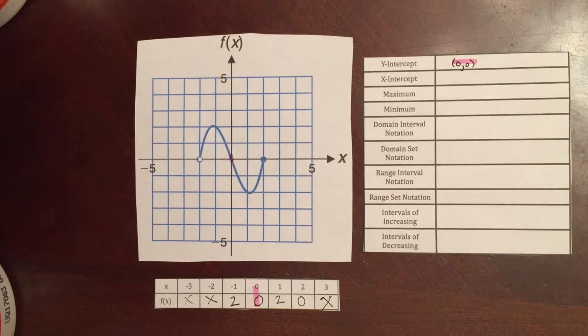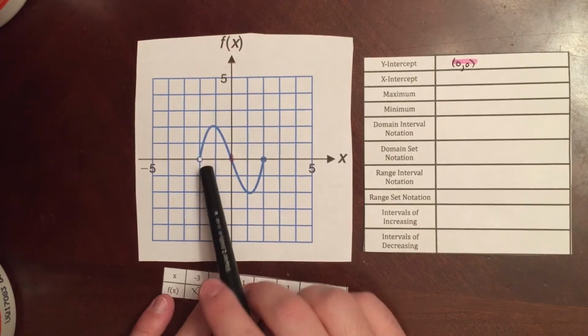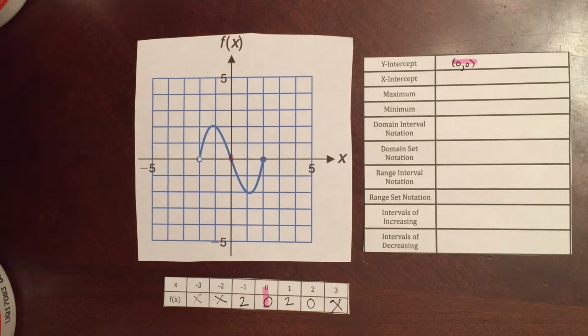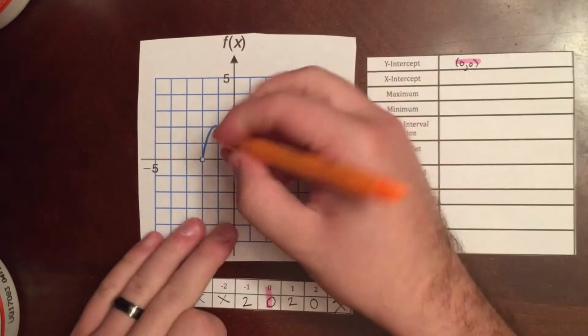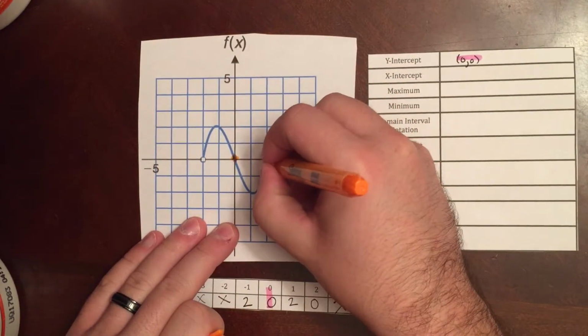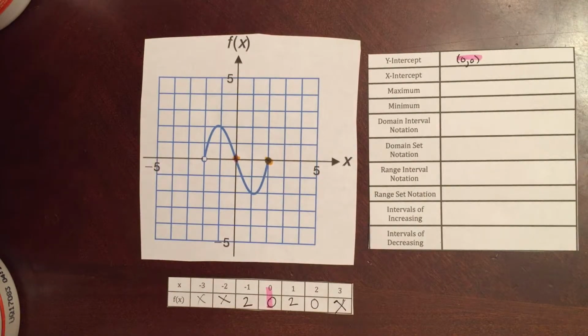Let's look at the x-intercept. Where's the graph cross the x-axis? Well, it looks like it crosses here. However, that's not included, so we do not include that as one of our x-intercepts because it doesn't really cross there. But it crosses here, and it crosses here. So we have two x-intercepts.